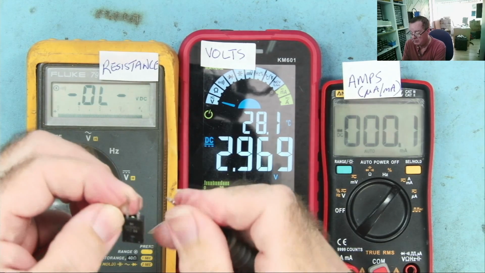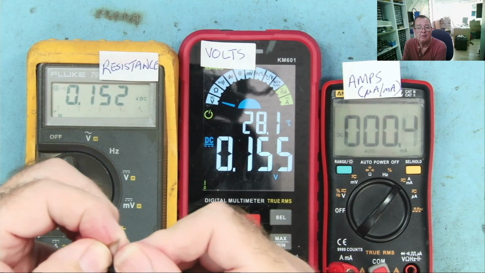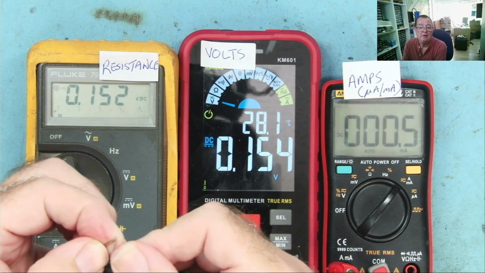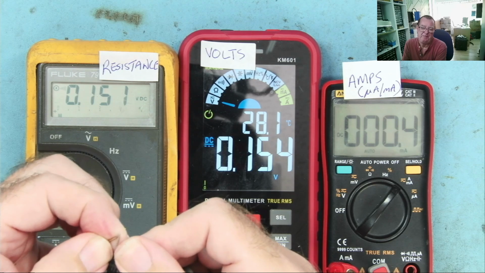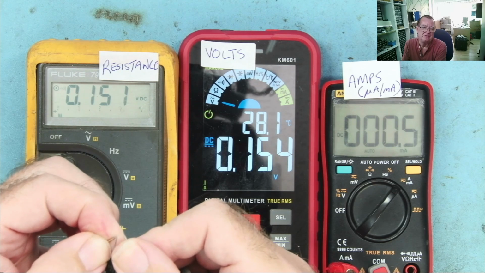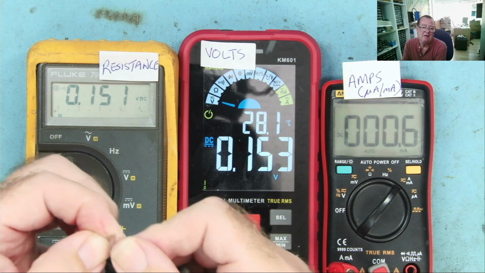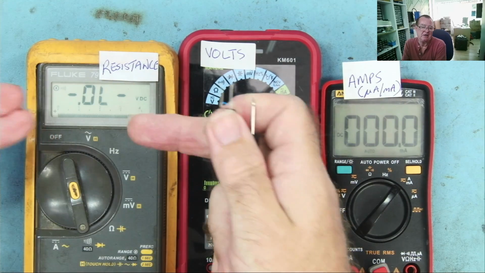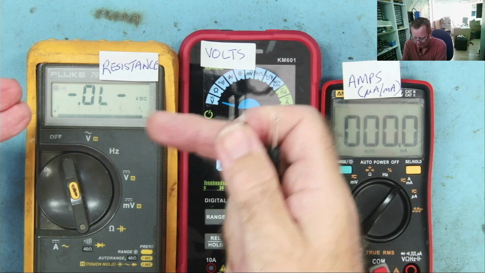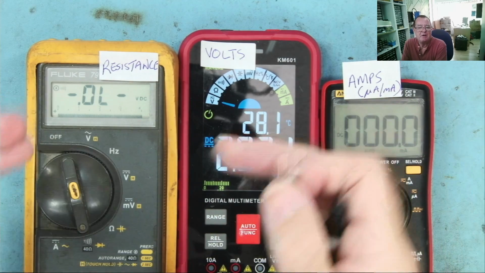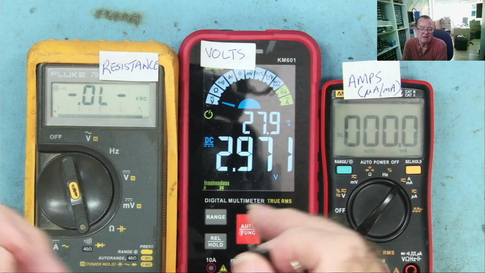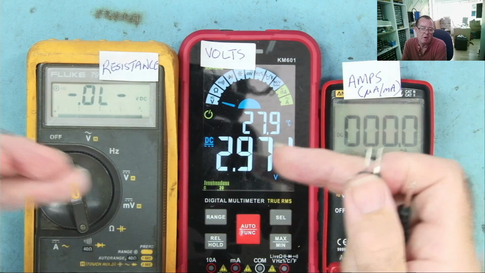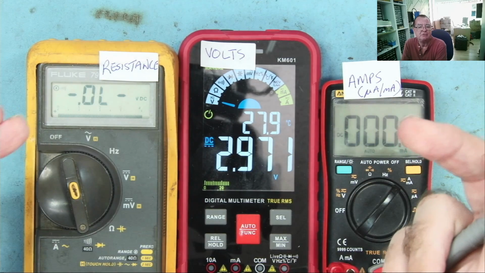This will read lower, 0.154, but you'll see the current is getting about 5 milliamps. It's basically the same current, 0.6 there. So you can see now that in diode mode, your meter is acting as a constant current source. And that is the major difference between taking measurements in both ranges, or both modes, I should say.